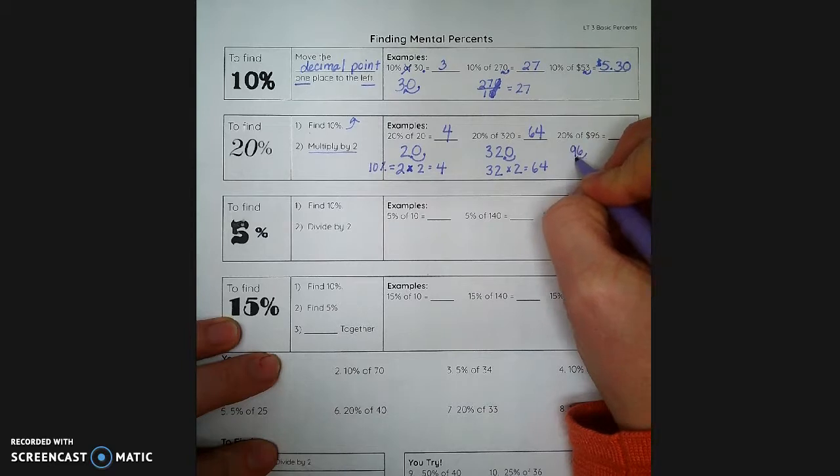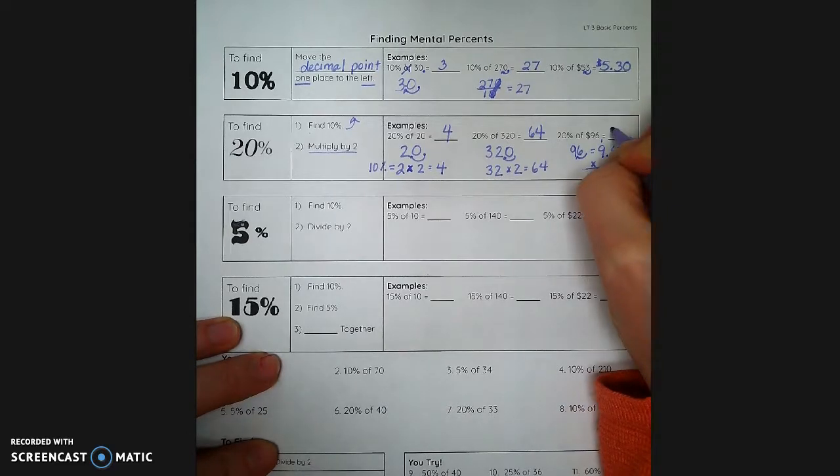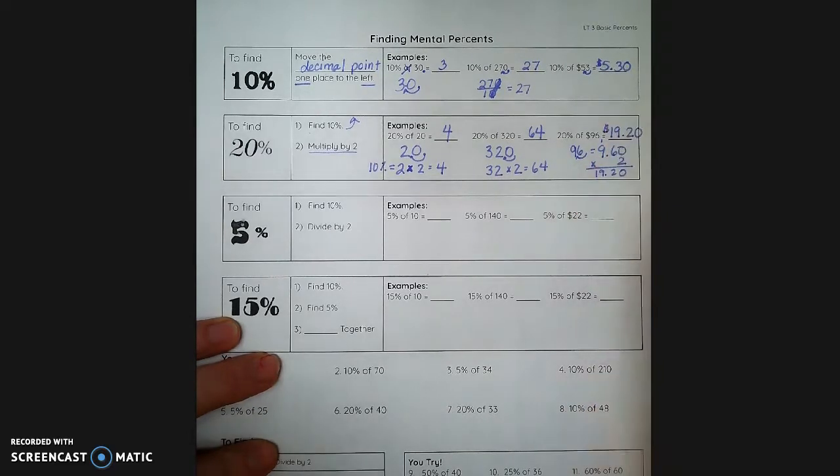And so 20%, I get 960. When I multiply that times 2, I get $19.20.